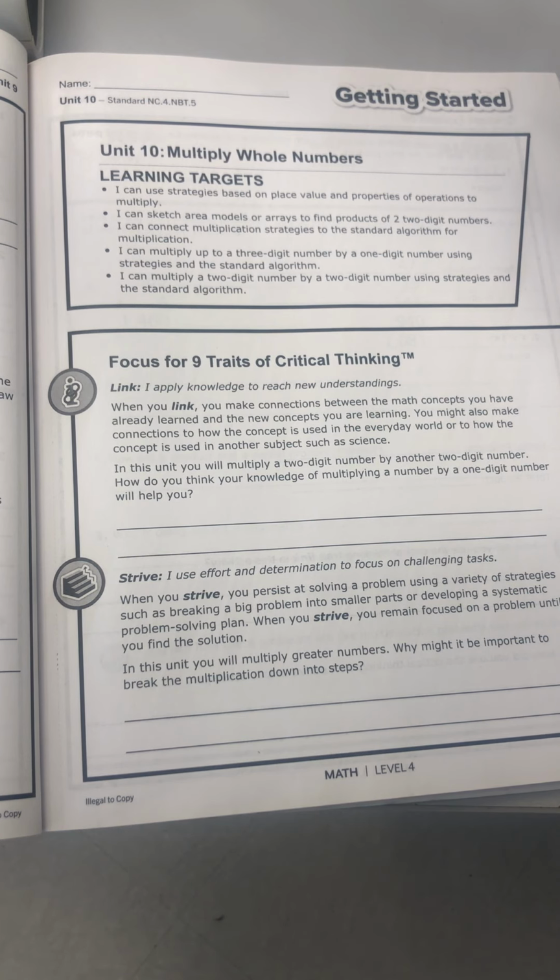And then the second one, strive. I use effort and determination to focus on challenging tasks. When you strive, you persist at solving a problem using a variety of strategies, such as breaking a big problem into smaller parts, or developing a systematic problem-solving plan. When you strive, you remain focused on a problem until you find the solution.